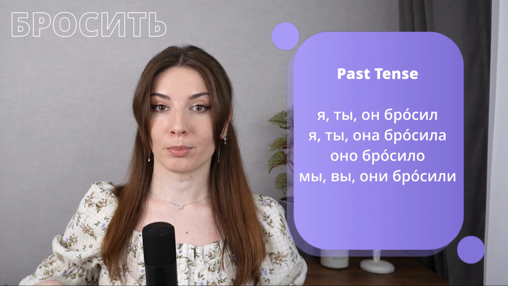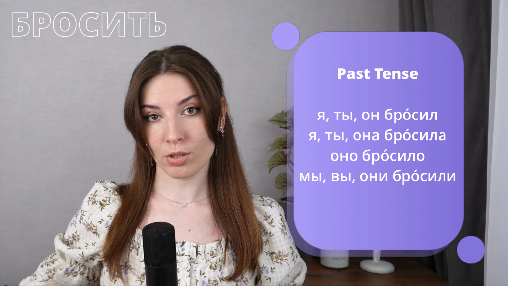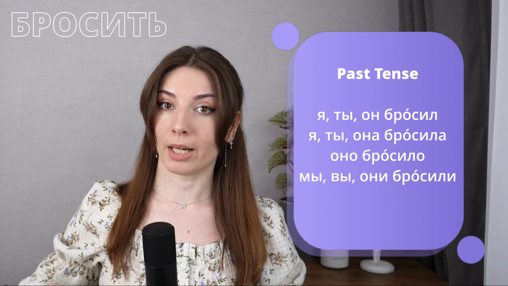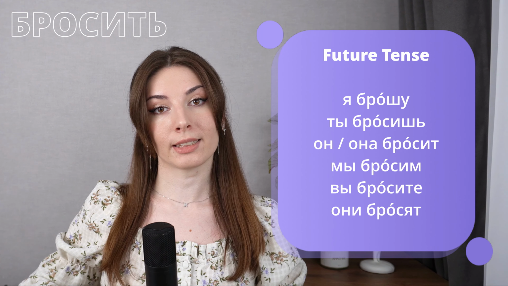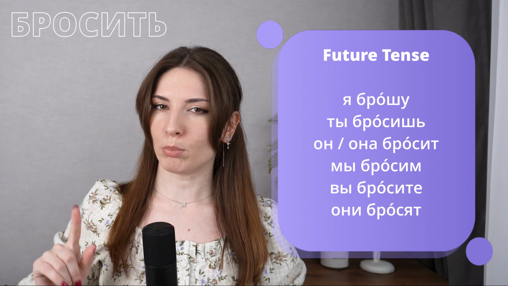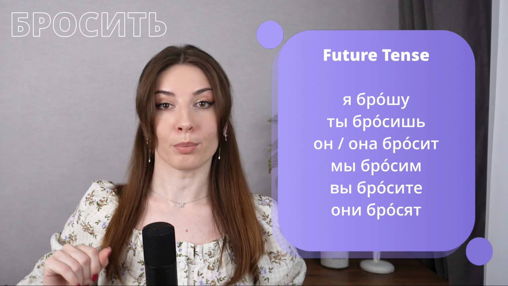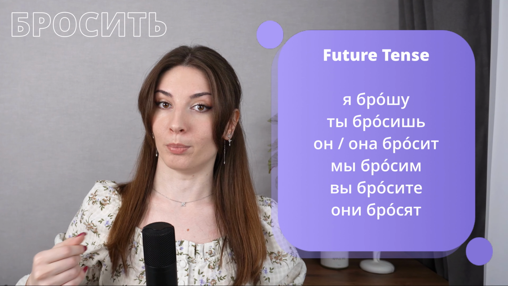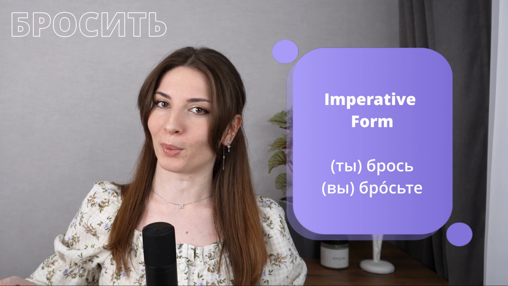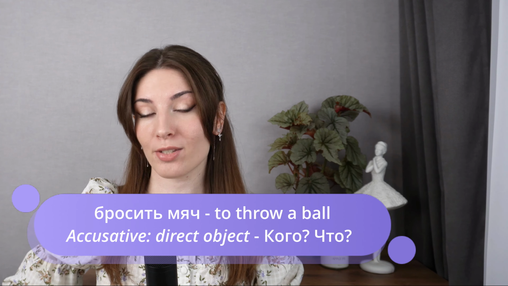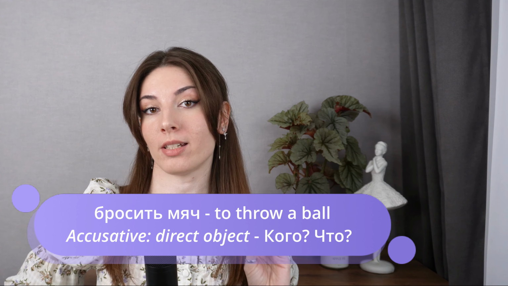And perfective aspect – бросить. Present tense doesn't exist. Past tense. Он бросил, она бросила, оно бросило, они бросили. Future tense. Я брошу, ты бросишь, он бросит, мы бросим, вы бросите, они бросят. Imperative form – брось, бросьте. Again, here it could be the accusative case for throwing or quitting something.